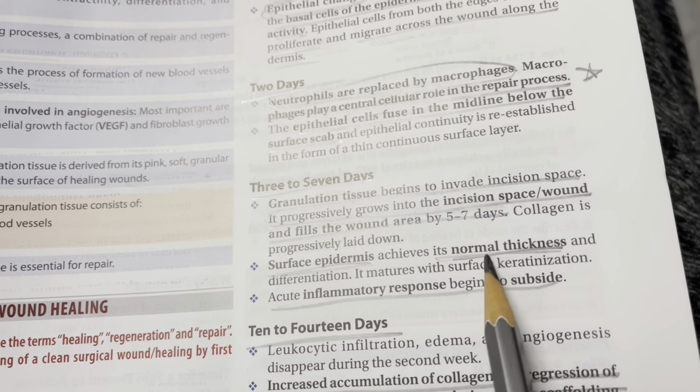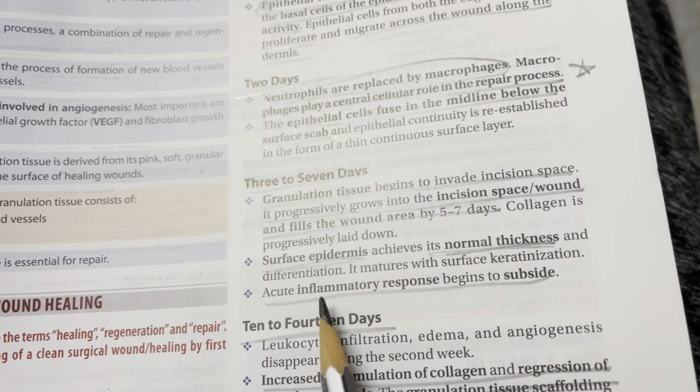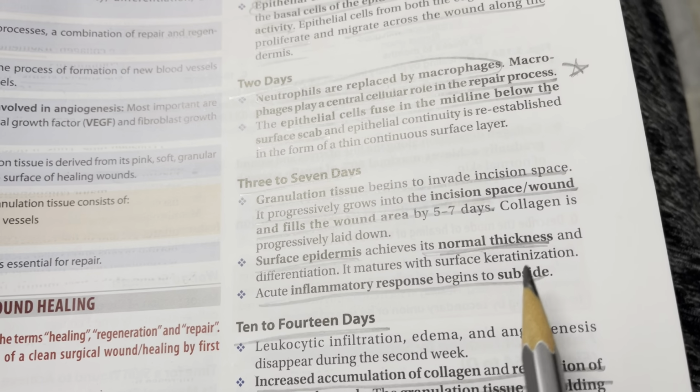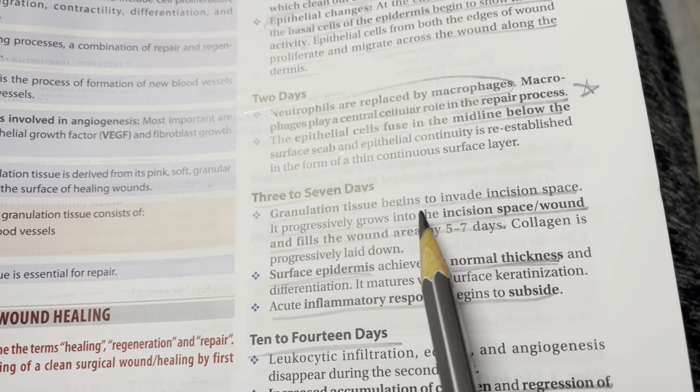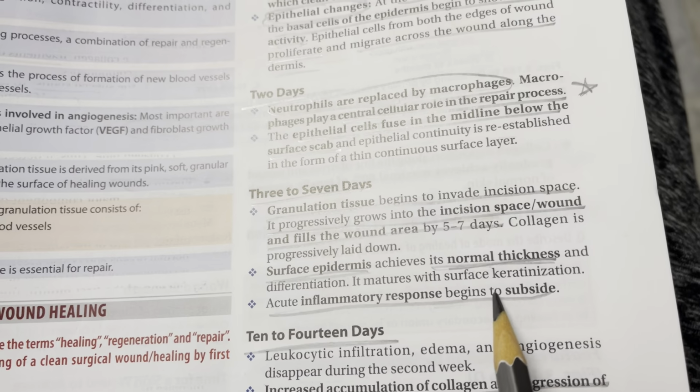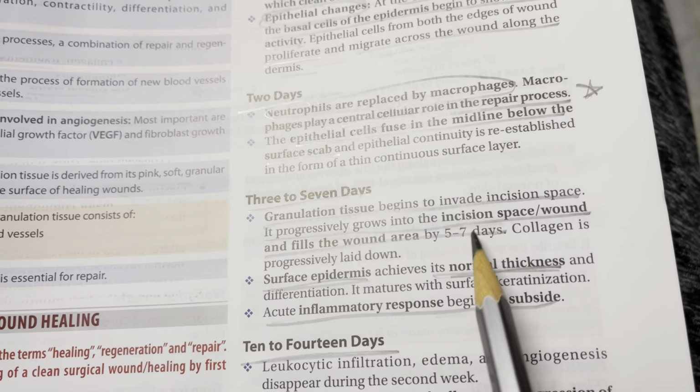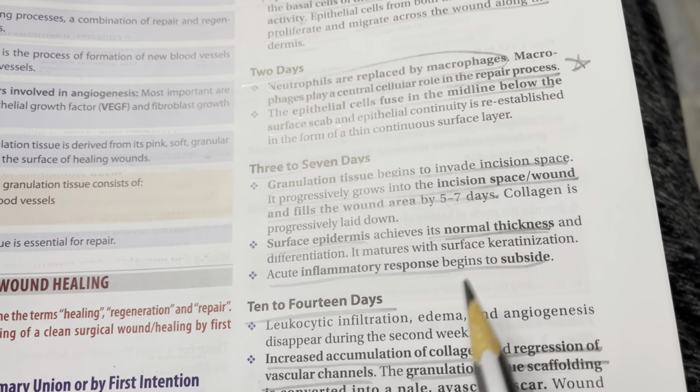So the surface epithelium, surface epidermis, it achieves its normal thickness and there is acute inflammatory response. It begins to subside because granulation tissue brings macrophages, chronic inflammation. So acute inflammatory response begins to subside. The angiogenesis is maxed by 5 days. Collagen is progressively laid down.